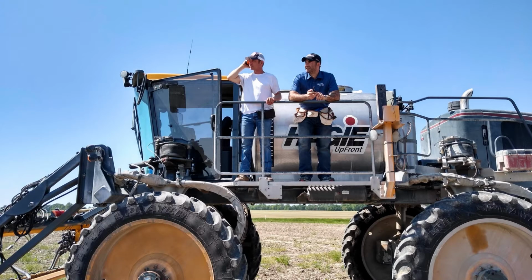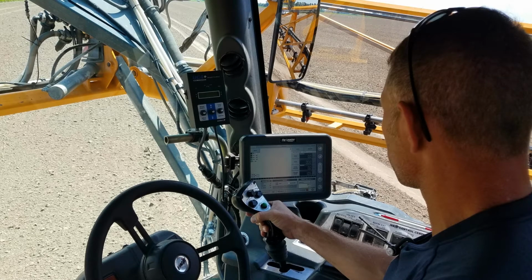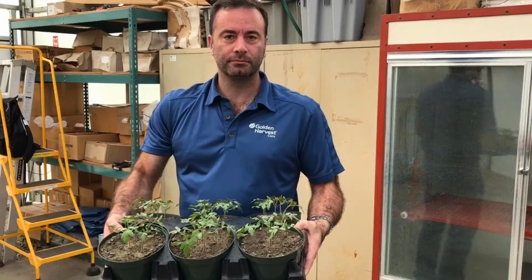These types of studies are really important because they represent the confluence of technology, farming, and regulation, and honestly, I'm honored to be a part of that.